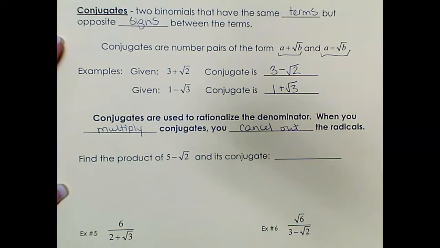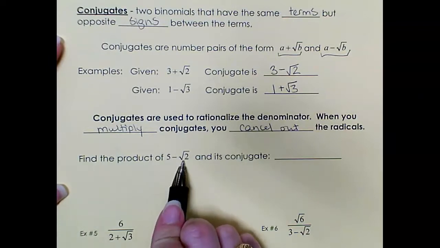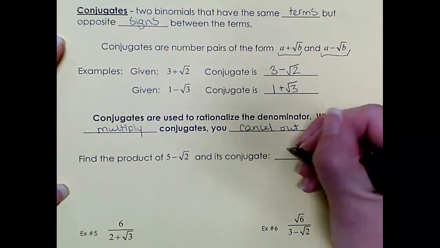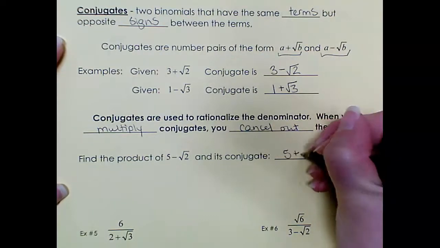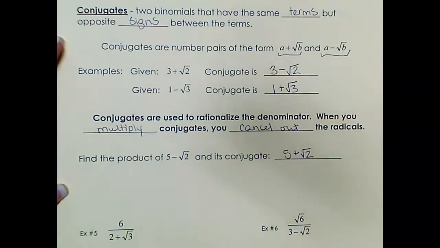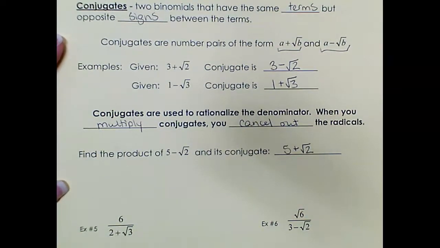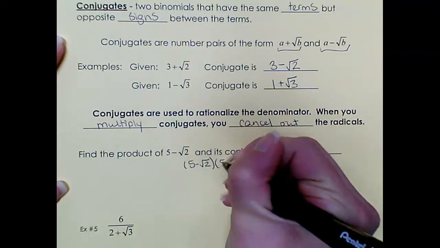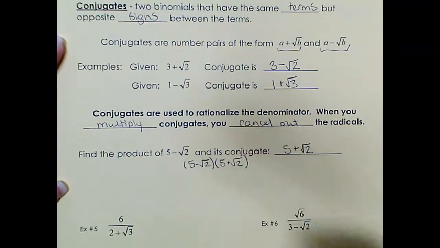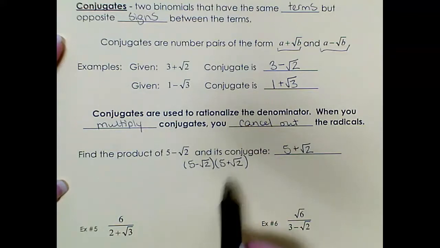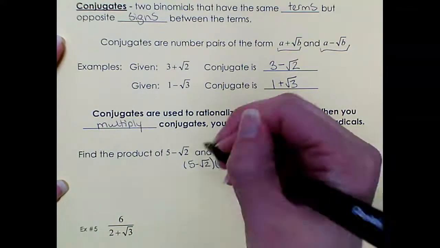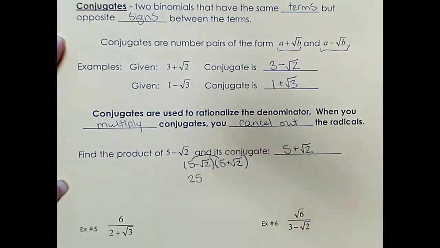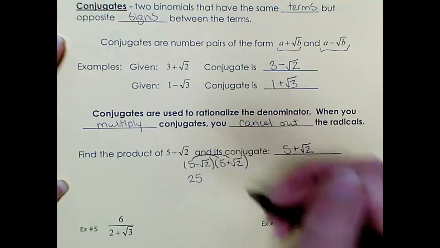So let's find the product of 5 minus the square root of 2 and its conjugate. What's its conjugate? 5 plus the square root of 2. So let's find this product. Whenever I multiply 5 minus square root of 2 and 5 plus square root of 2, it's like binomial times binomial, so I'm going to do FOIL. 5 times 5 is 25. 5 times the square root of 2.